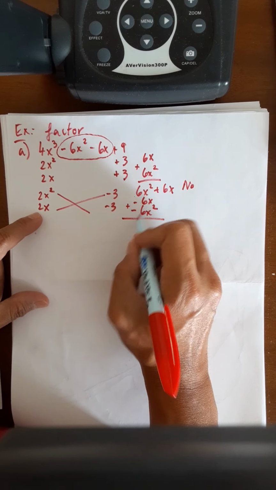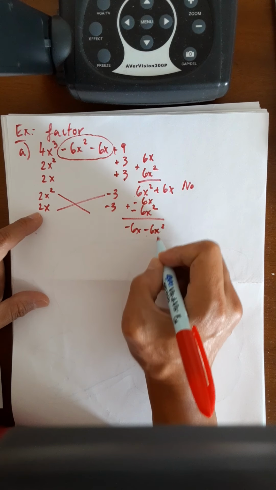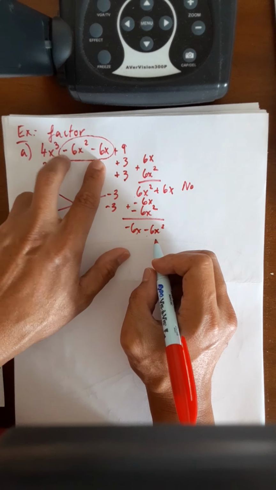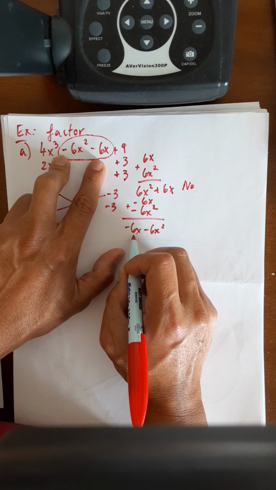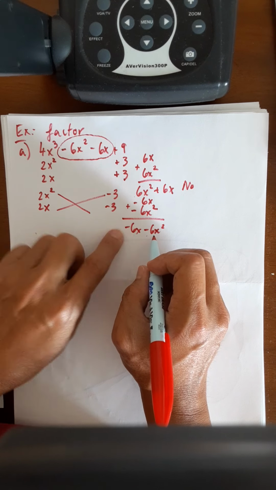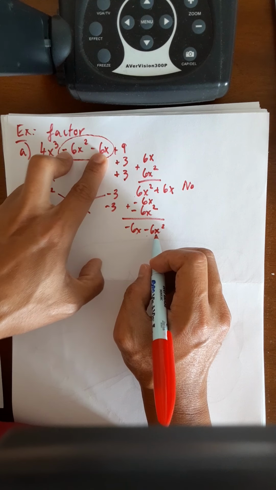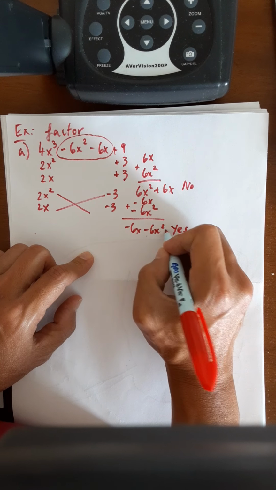Adding these two terms gives negative 6x minus 6x squared. Are these two terms similar to those two? Yes. It's just that the negative 6x is in front and negative 6x squared is in the back. They switch, but it's still the same middle terms. So yes, check mark.